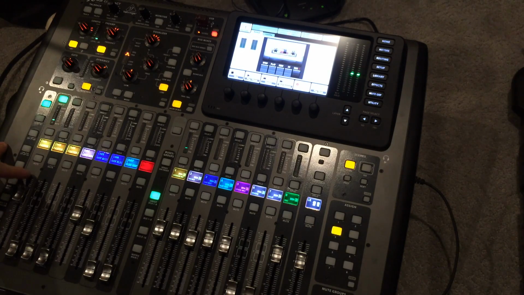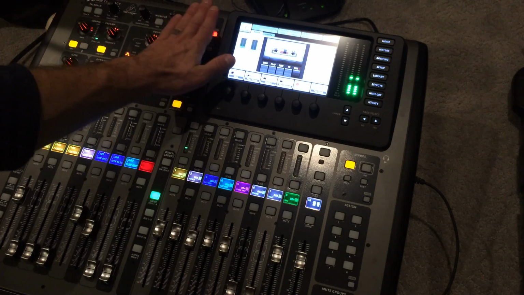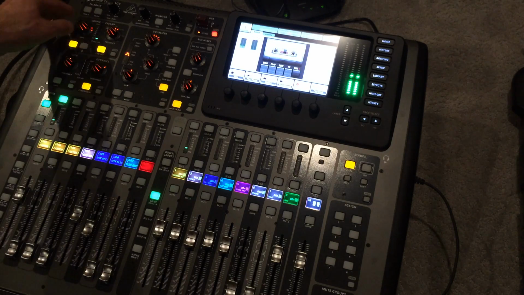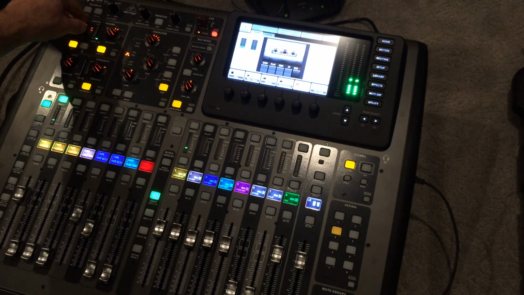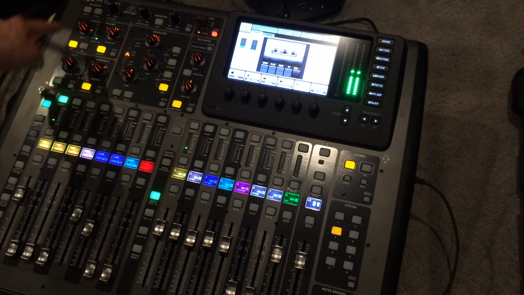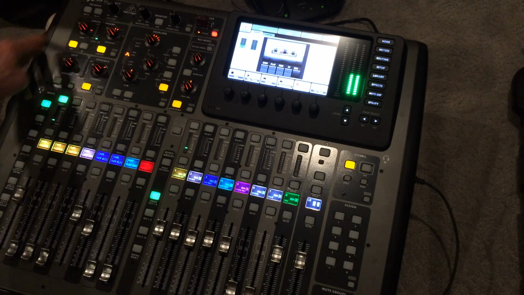So each channel can use these panels up here to control the different parameters of that channel. So for example, we have our gain. We can control our gain. We can turn up the preamp gain. We can turn down the preamp gain. So if I select a channel, I can control the gain of that channel.